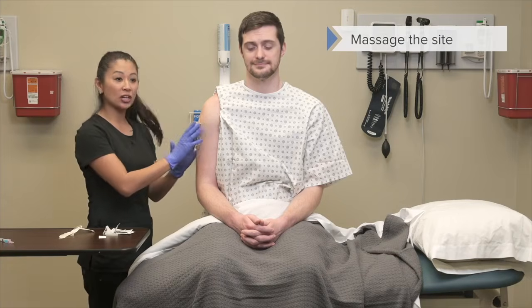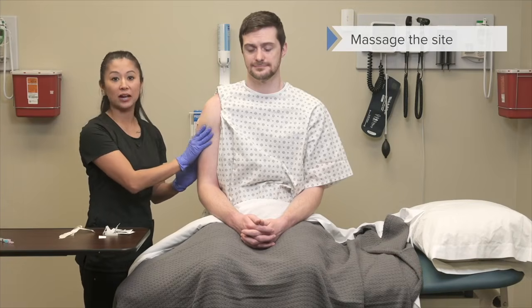Also, with an intramuscular injection, sometimes these are painful, sometimes the medication is thick. This injection is okay to massage the site. So after I've given the injection, I'd like my patient to sit in a waiting room maybe, or sit nearby. That way we can assess the patient for the medication effectiveness and also make sure my patient doesn't have any reactions.